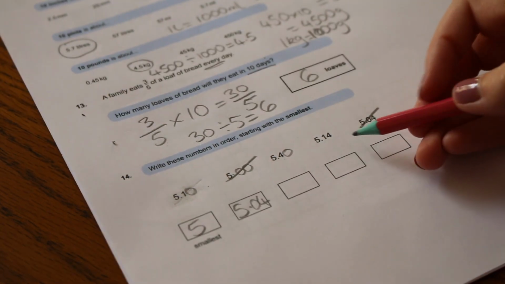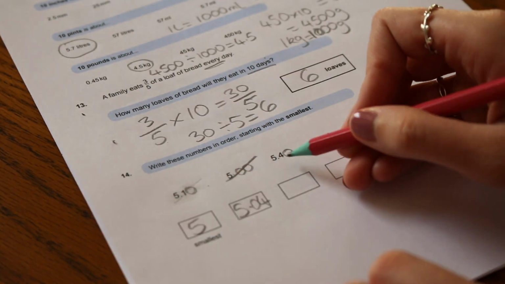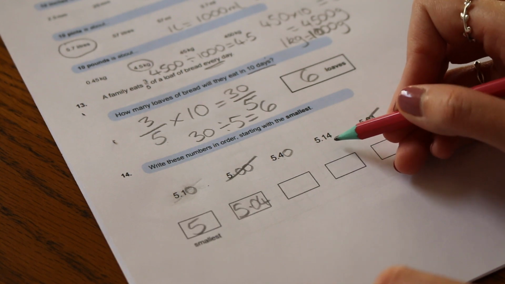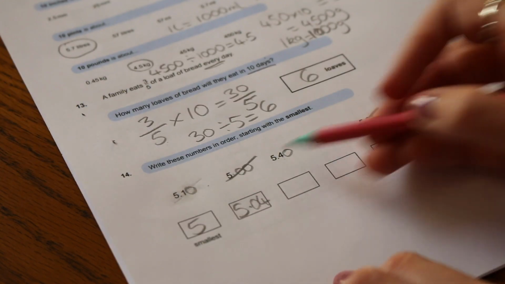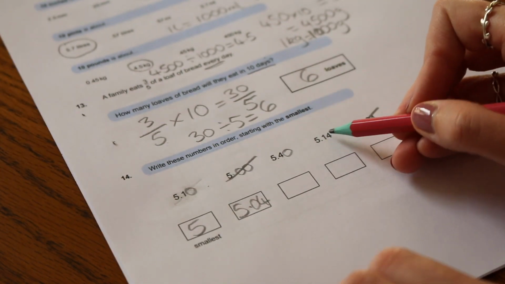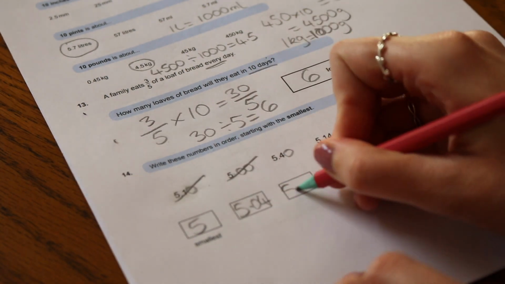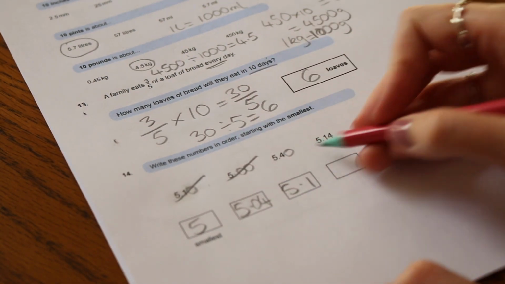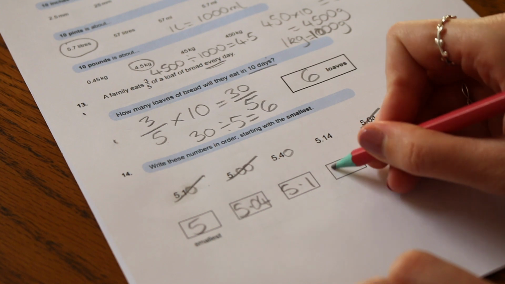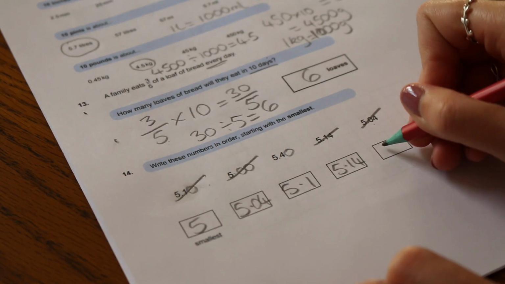Then we need to still be looking at our tenths column. So we've got 5.10, 5.40 and 5.14. Well, these two have a 1 in the tenths column, and 10 is smaller than 14, so 5.1 is your next smallest. Then 5.14, and lastly 5.4.